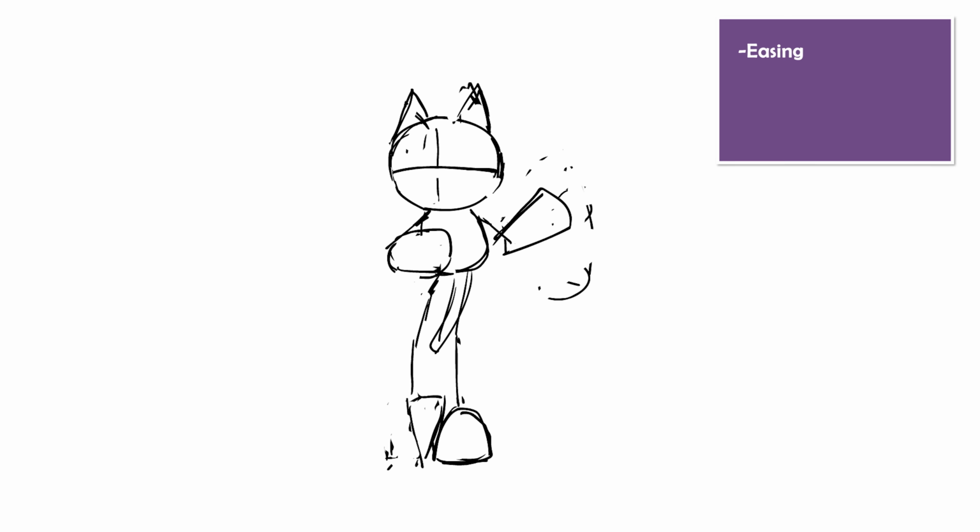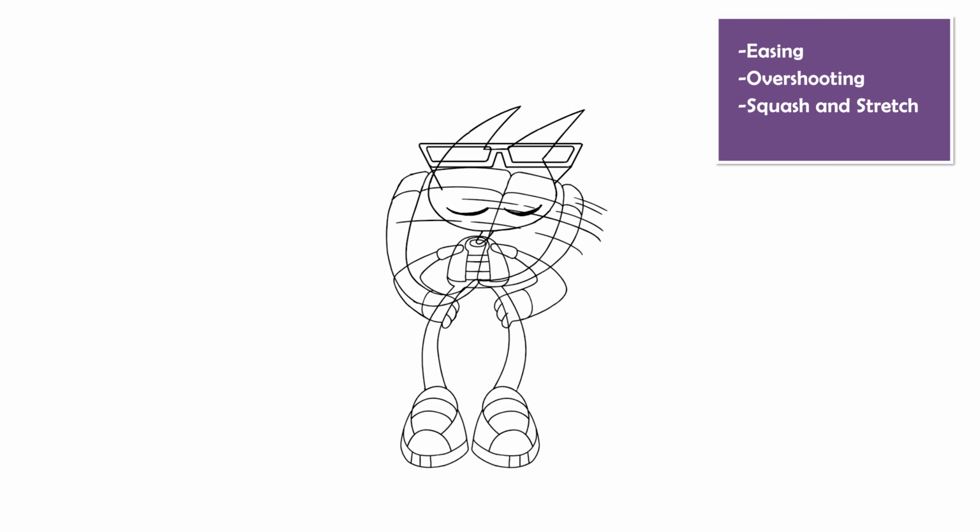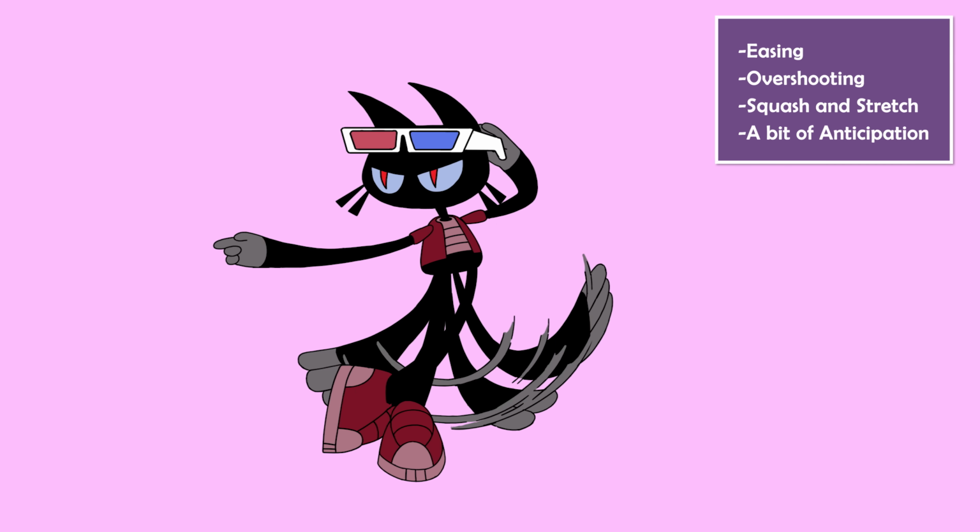All right, we've got a dancing cat. He's 126 frames of traditional animation, all made by hand. Yeah, and you can see all those movement principles in practice. We've got easing on all the motions. We've got overshooting on the ears, a few frames of some subtle squash and stretch, and just a bit of anticipation. But not as much anticipation as I feel when I'm waiting for that next BAM video, Brent.